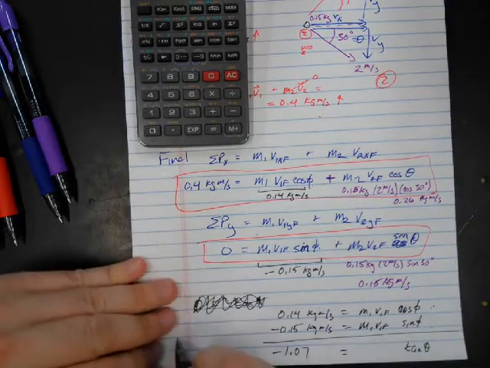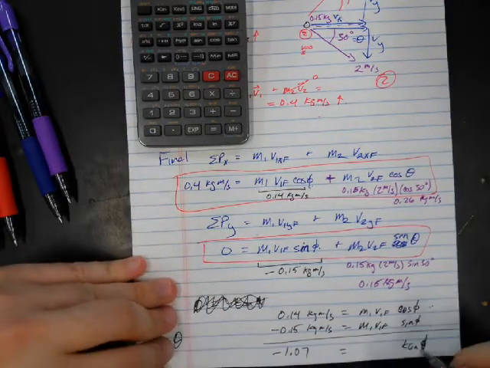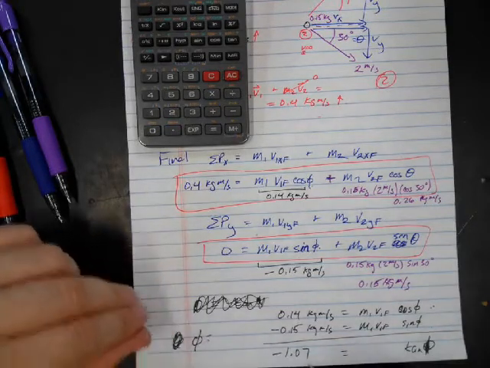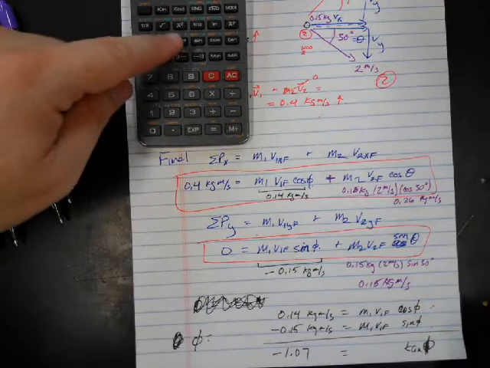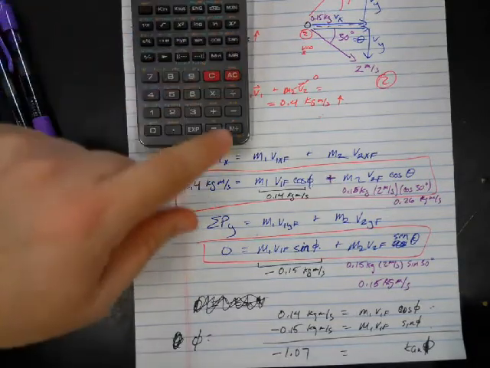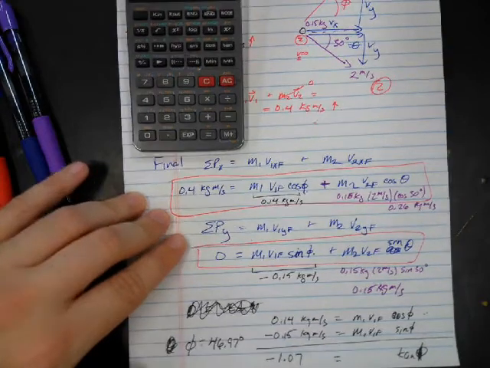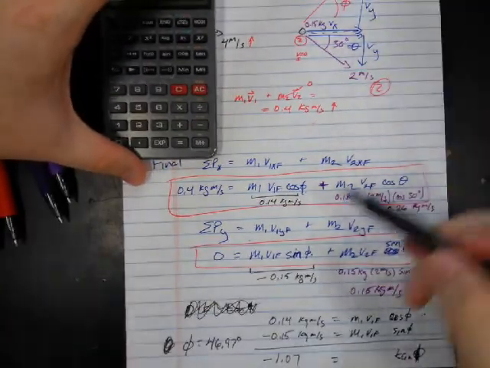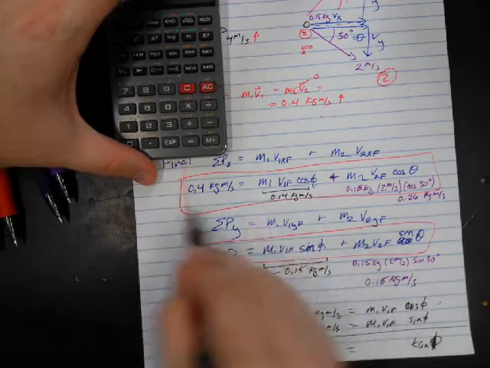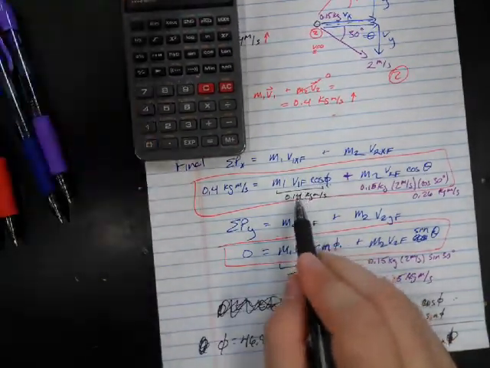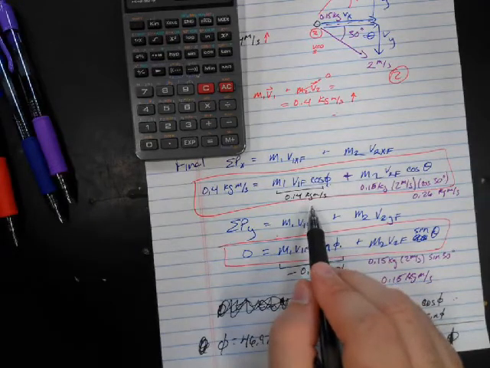And so we'll get out of this that phi is the inverse tangent of this. Inverse tangent is 46.97 degrees. So we know where this goes. Now we can take this bit and say what these numbers end up having to be.